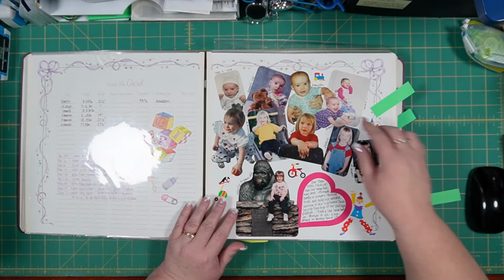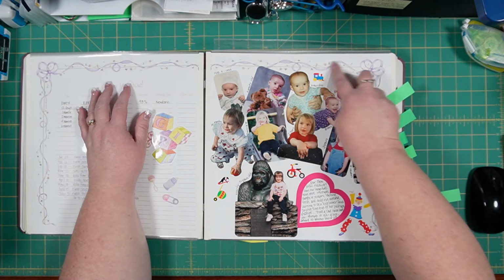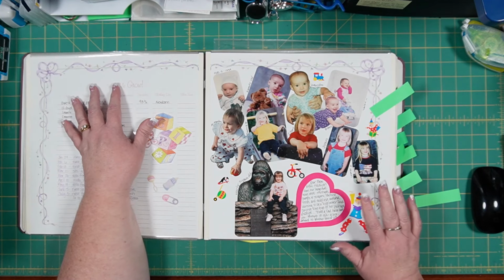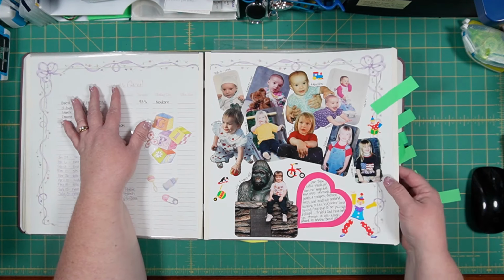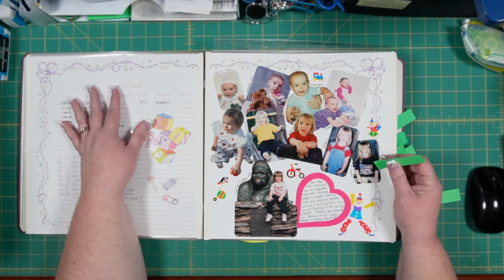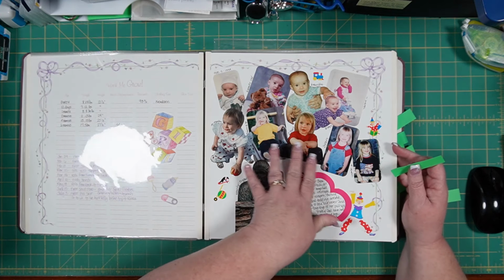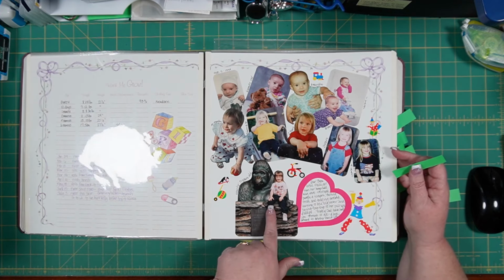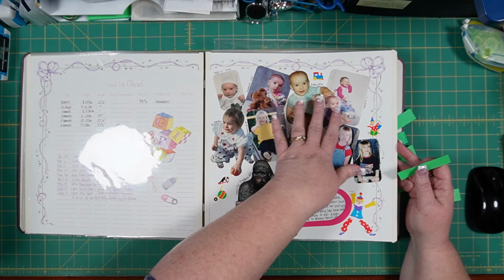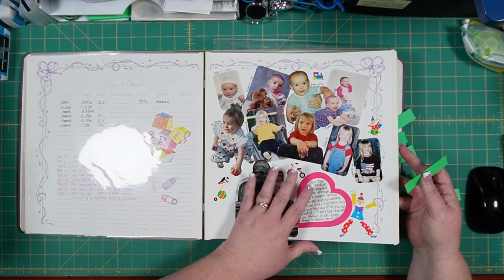Here's another page that is slightly prefabricated. You can see all of the printing that went around the edge here. This was just a sort of a collage of photos that I put together for her at different ages as she grew. Of course, this was well beyond her first year. You can see she's much older in these photos right here. But it just was a fun way of seeing how she was growing, and so that I would do again.